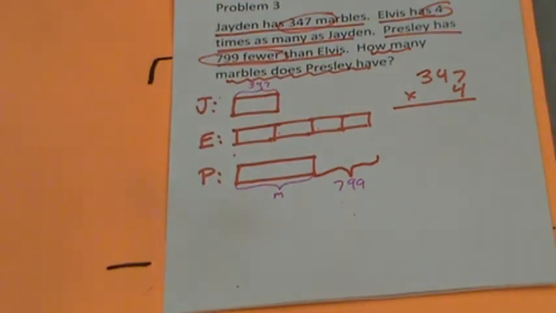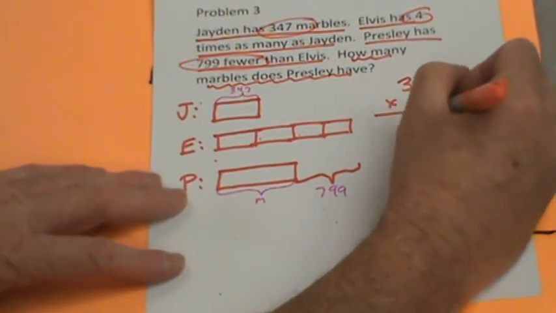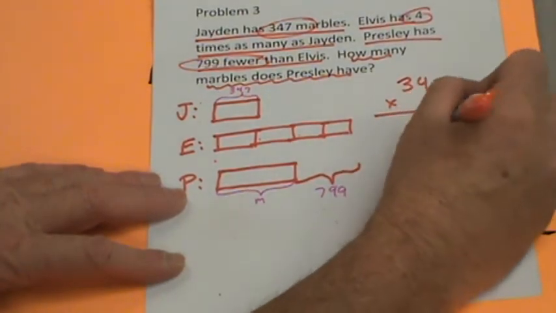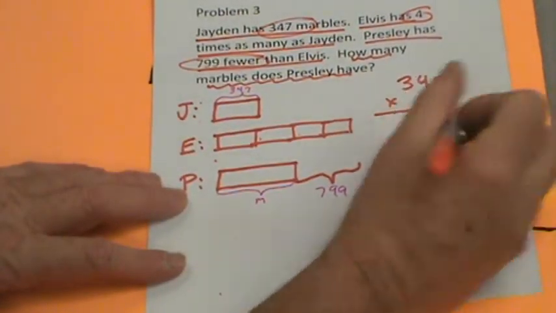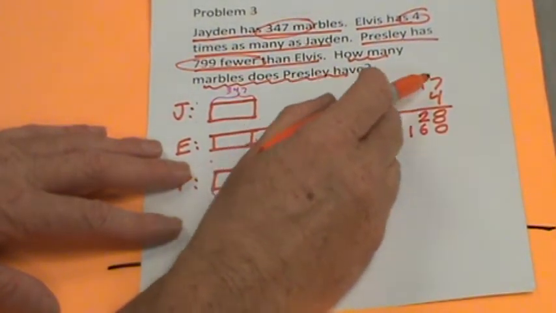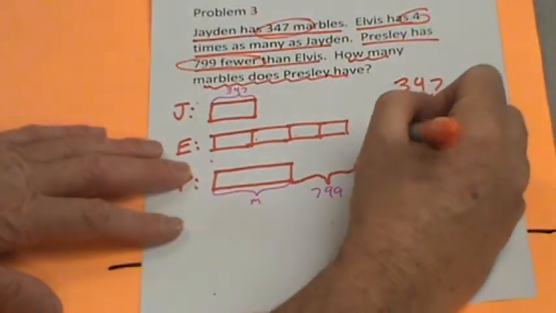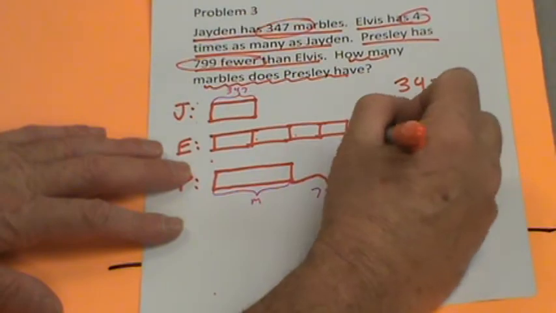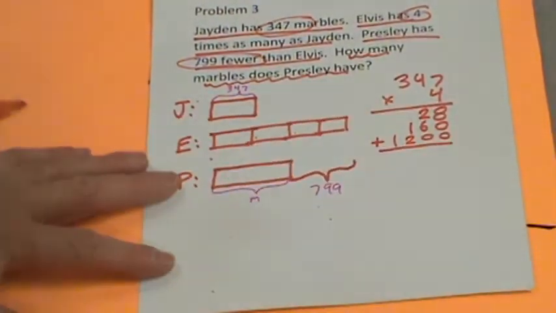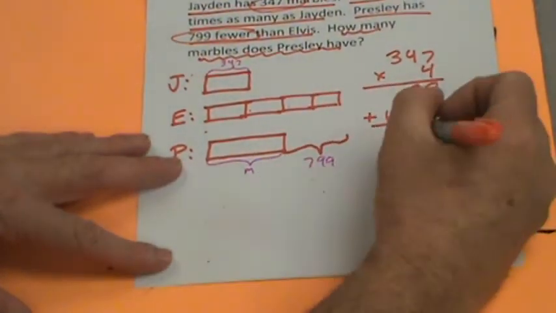So we're gonna do partial product. 7 times 4, that seems to be popping up a lot, is 28. 40 times 4. 4 times 4 is 16, but we're dealing with tens, so I'm gonna put a 0 there. And then 3 times 4 is 12. It's 300 times 4, so I need to put 2 zeros there because I'm dealing with the hundreds, and put my 12 right here. So now we're ready to add. Should we add? Let's not add yet. Let's do standard algorithm, and then we'll come back and add.